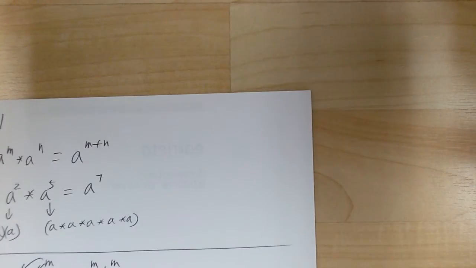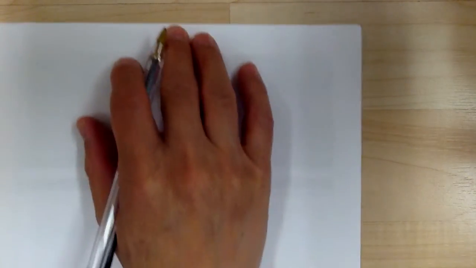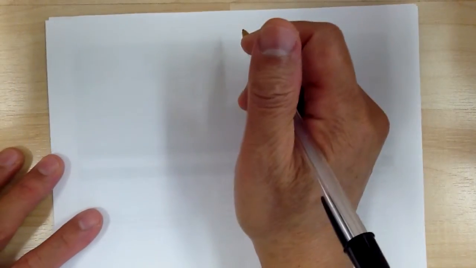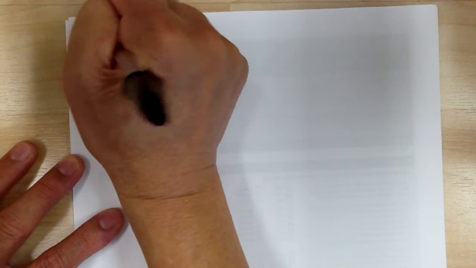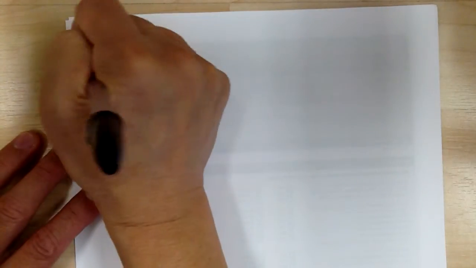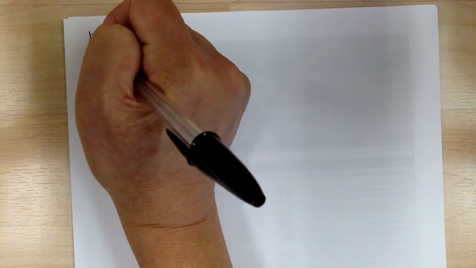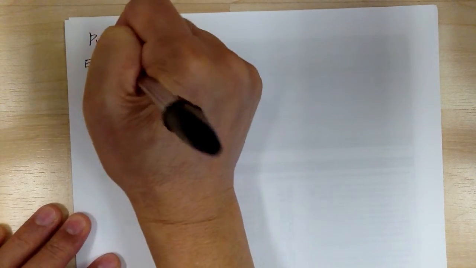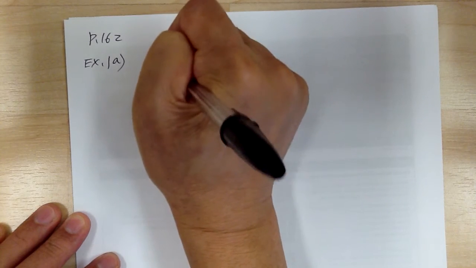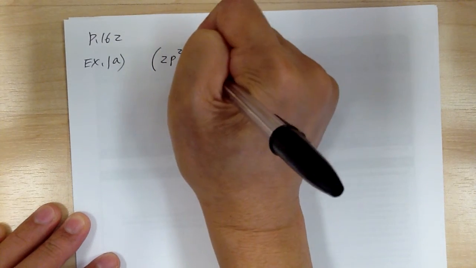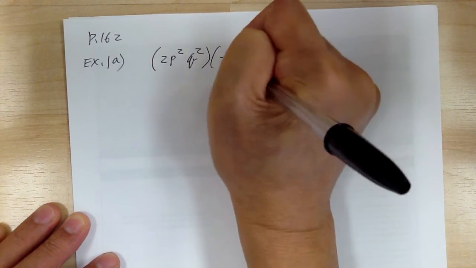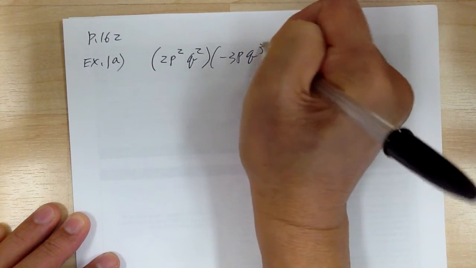Okay, so let's go over some examples. So let's go to page 162. Example 1. Let's do 1a. So you have 2p squared q squared times negative 3p q to the 3.